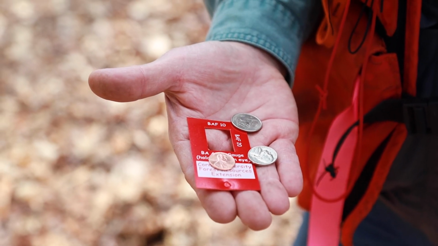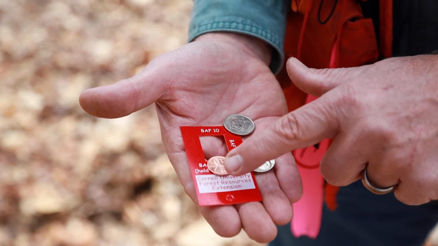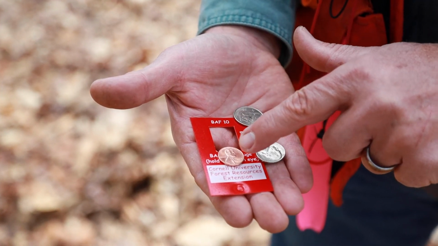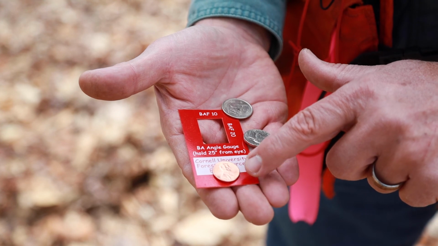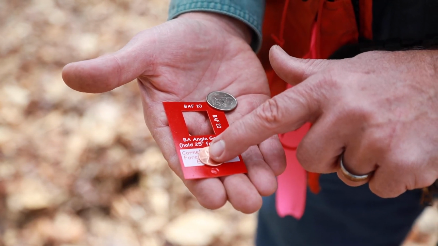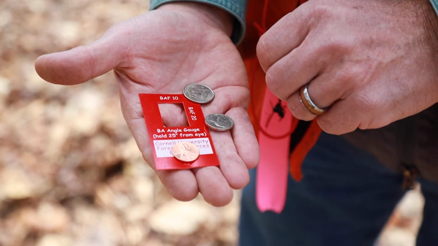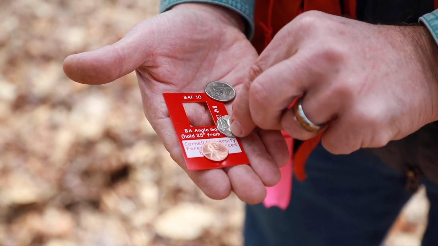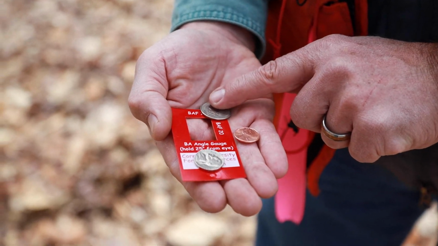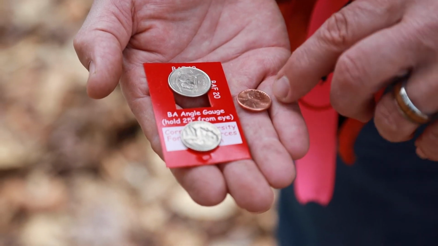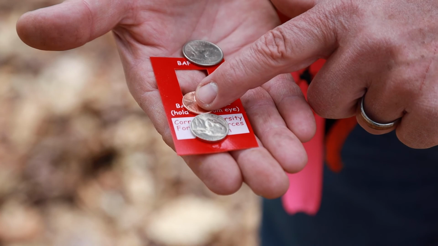If you don't, you can approximate what you're trying to do. The penny is a pretty good approximation. The width of the penny is about the width of the opening. And remember, you need to hold that penny or the angle gauge 25 inches from your eye. A penny is a little bit small, so it's not going to give you an exact calculation for the basal area factor of 10, but it's close enough. Maybe you have a nickel. A nickel is a little bit too big, and a quarter is also considerably too big. So your best bet is to use a penny if you don't have an angle gauge, and that's close enough.